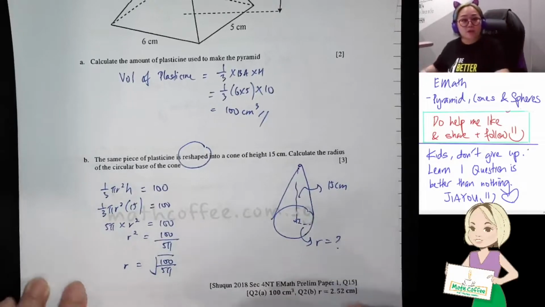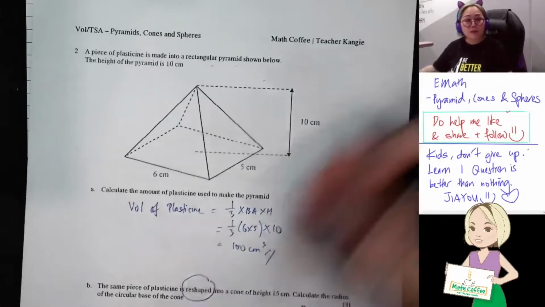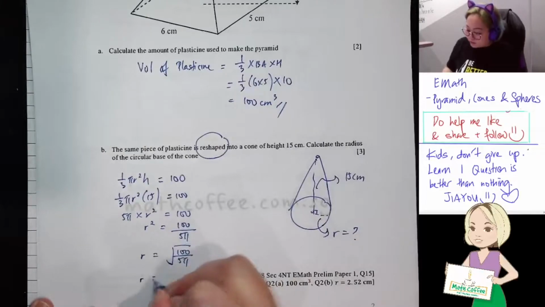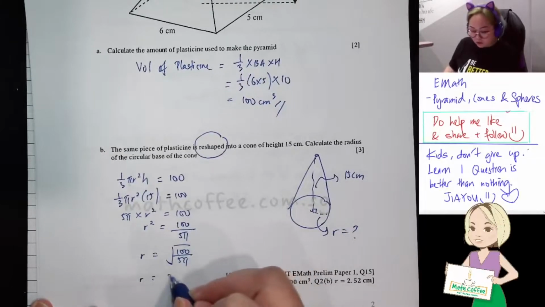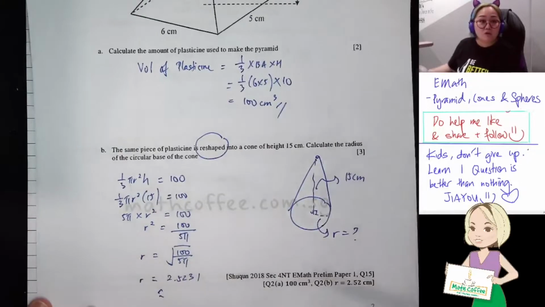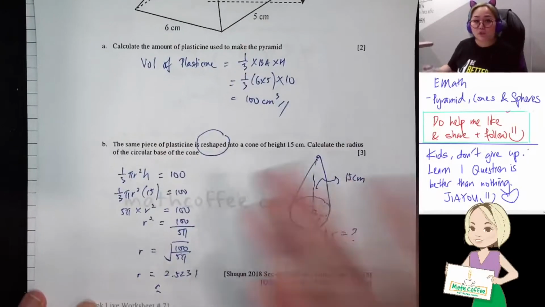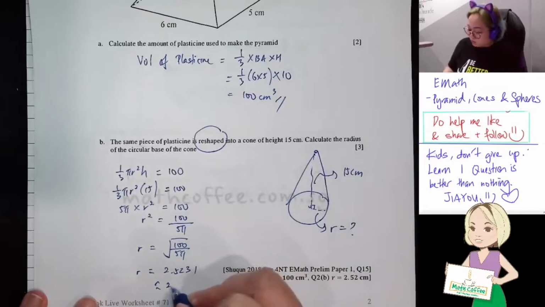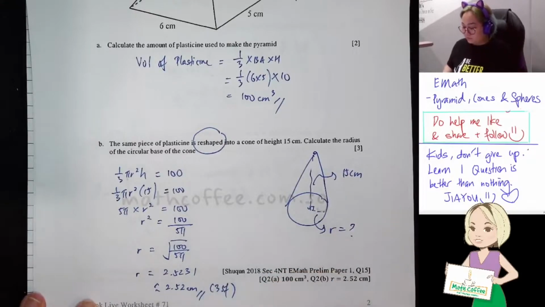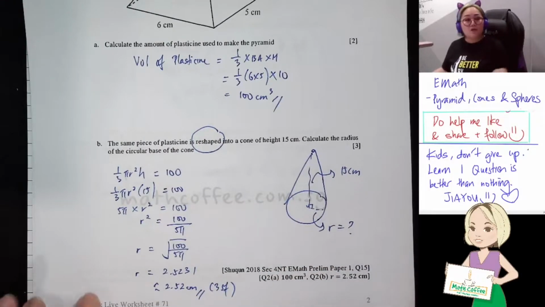Then check the question, did they mention to use what particular pi? Don't have. So that means you just use calculator pi. So r, just press calculator for this one, you'll get 2.5231. And automatically it's rounded off to 3SF. In this case, they never mentioned 2dp or whatsoever. So it will be 2.52 cm. Okay, 3SF. So that is how you find the radius.